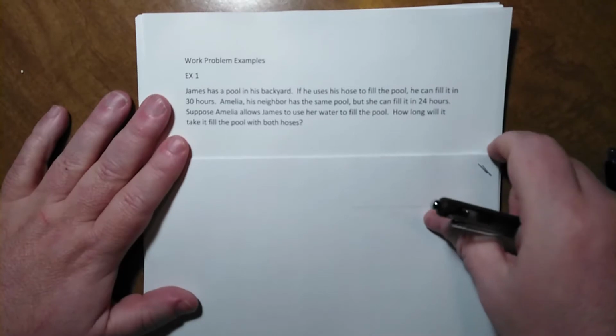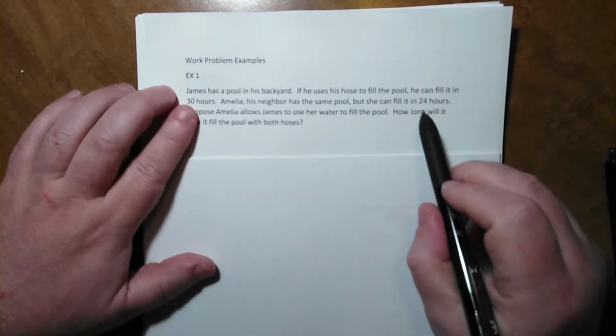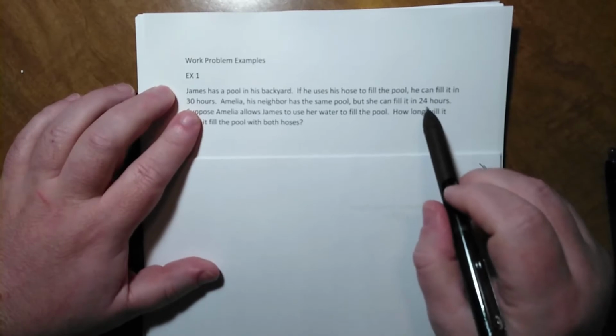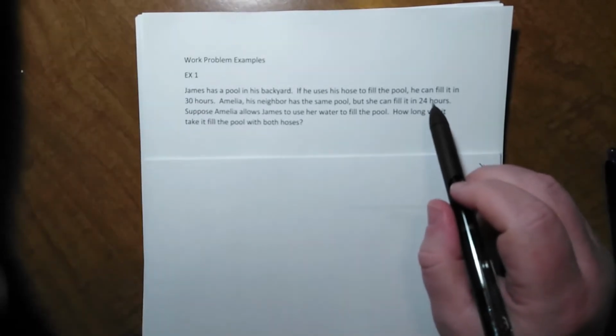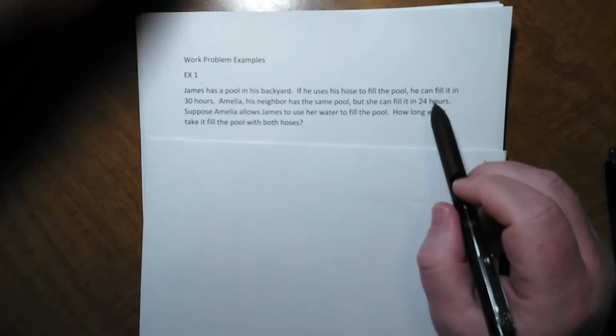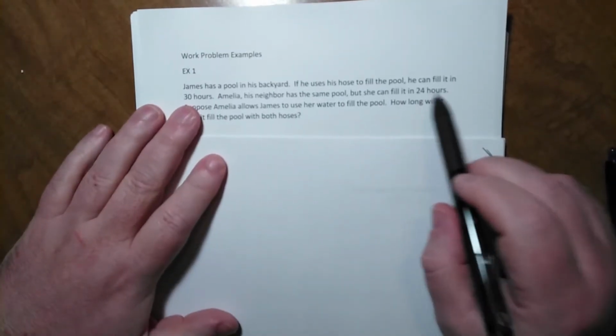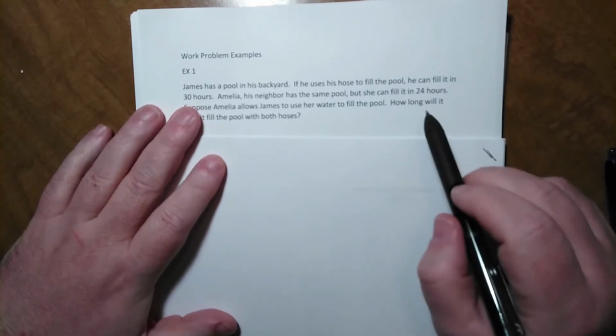Okay, now you can't just add these up, because if it takes James 30 hours, why would you have to add 24 hours to that? So it's got to be some kind of combination between the two of them.